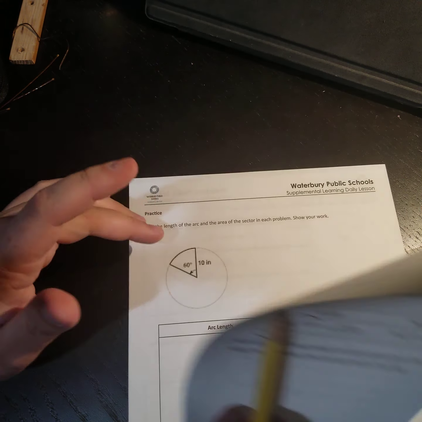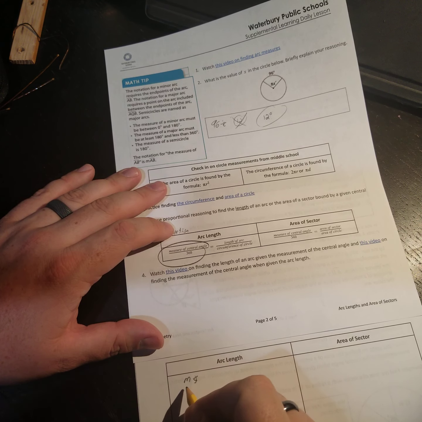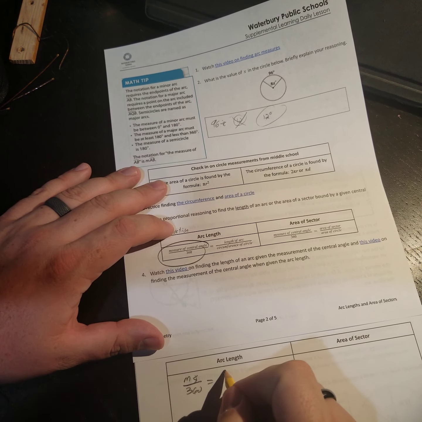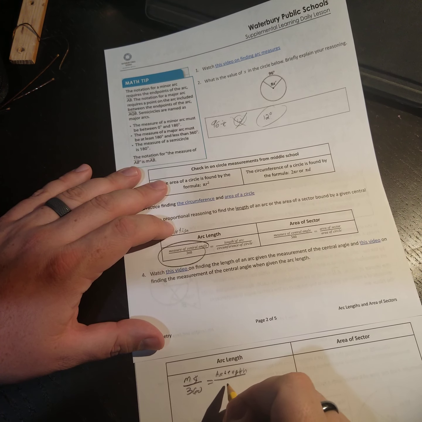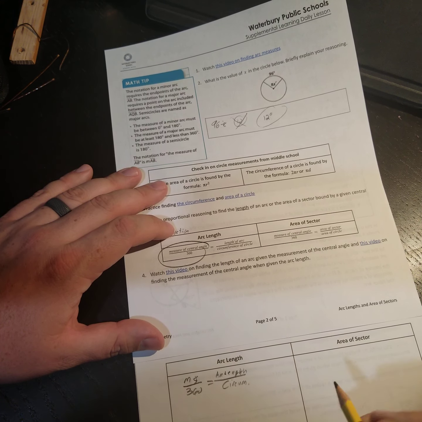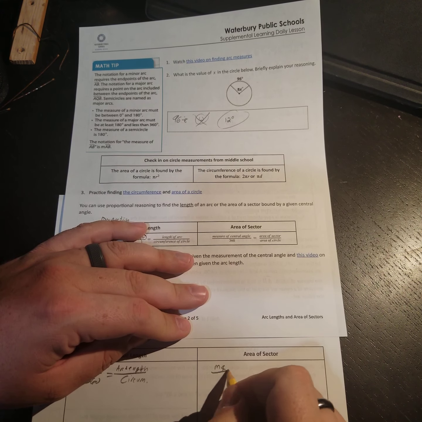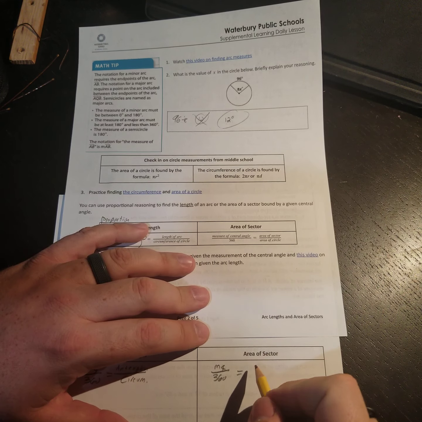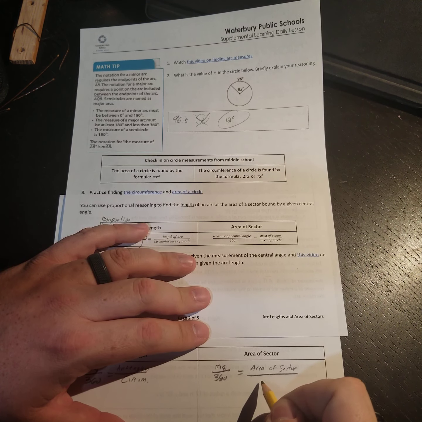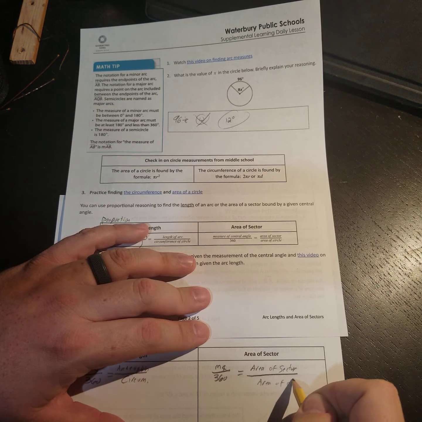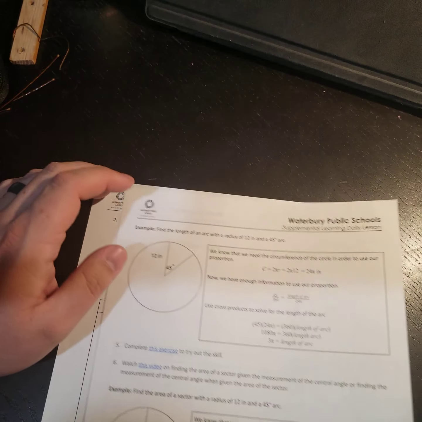Now, arc length. I'm going to bring this in again. Arc length: measure of the angle divided by 360 is equal to arc length divided by circumference. The area of the sector: measure of the central angle over 360 is equal to area of sector divided by area of circle. Now you can go even further and actually use the equations on the front of this page.